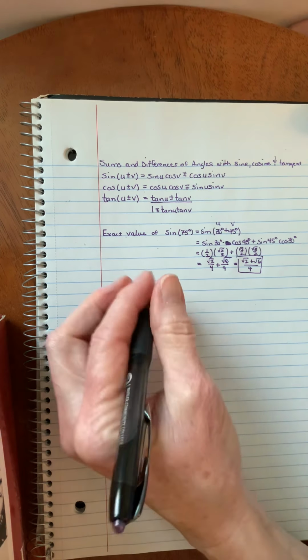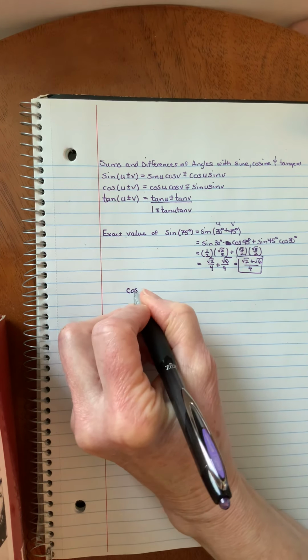Now let's try one with cosine. Let's find the cosine of 15 degrees.